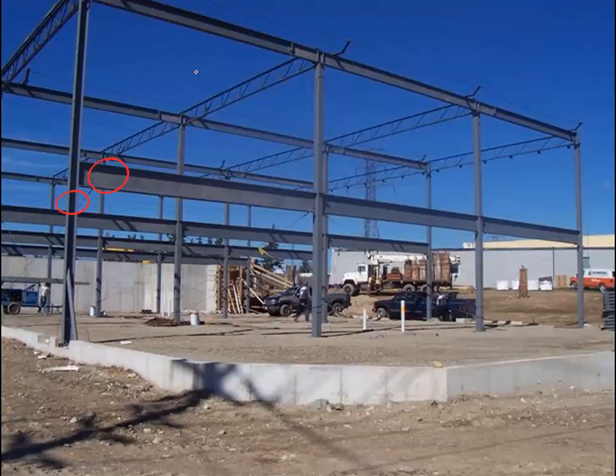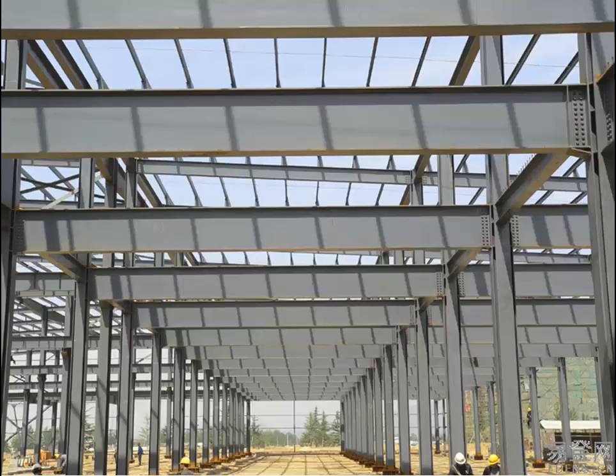Again, we see the use of open web joists on the roof level of this structure, and that also is not atypical. Here's another example where we see a series of beams framing into columns that are considerably less in depth than the beams. So here's one of our beams. We also have a series of different roof beams, and it looks like purlins.